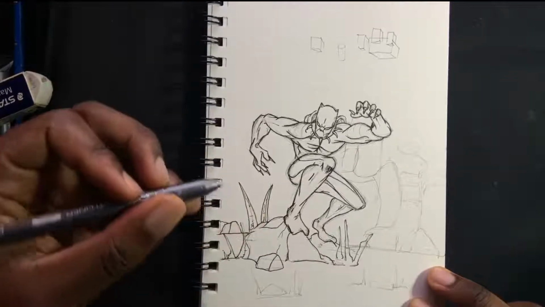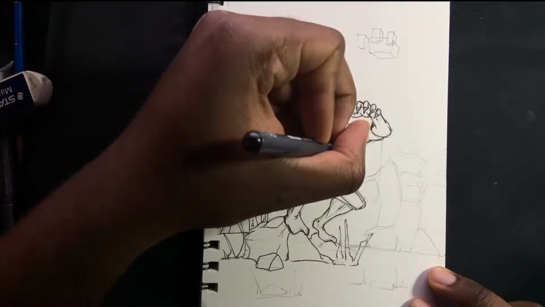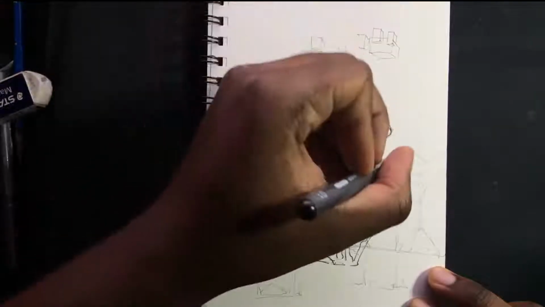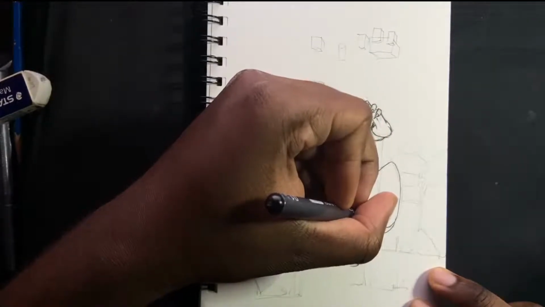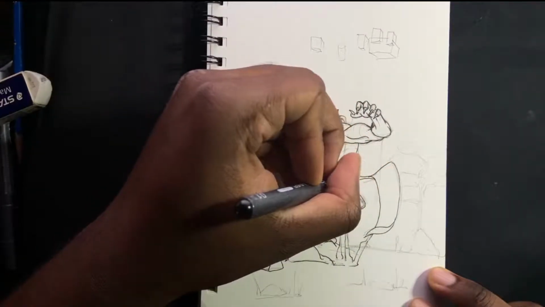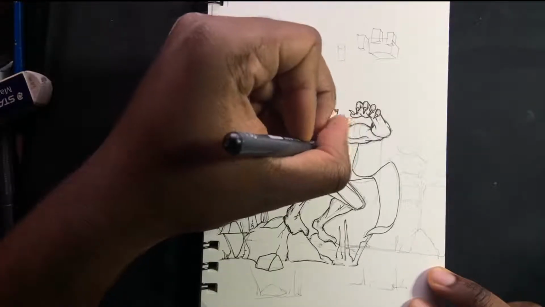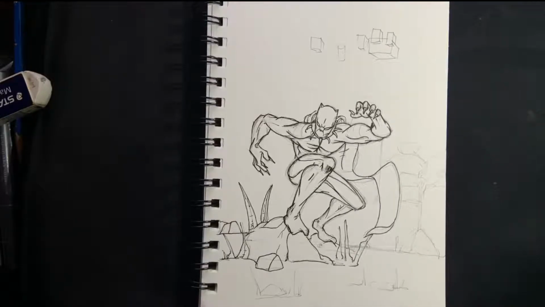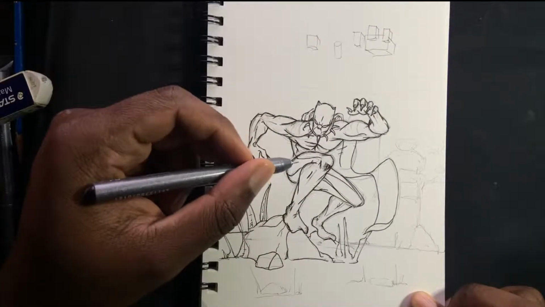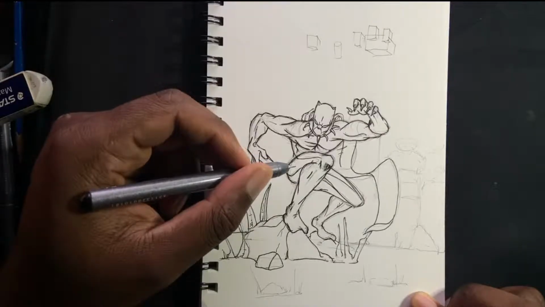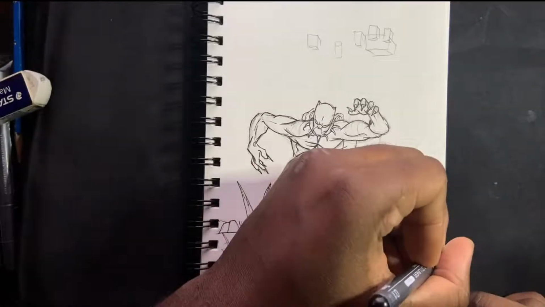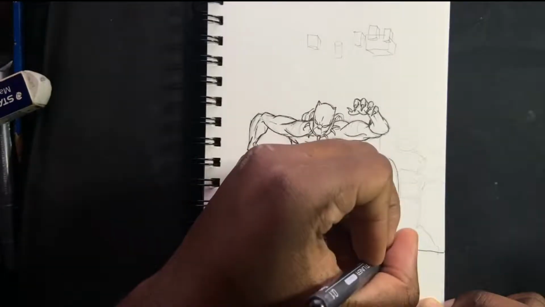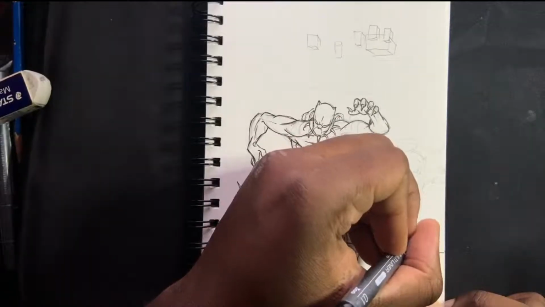I'm using a 0-1, which is working very well for me. So now I'm going to draw the cape. Just like that. Just like that. Okay, so now I'm going to do the rest of the background. Simple line going across. Just like that. Maybe another rock here.